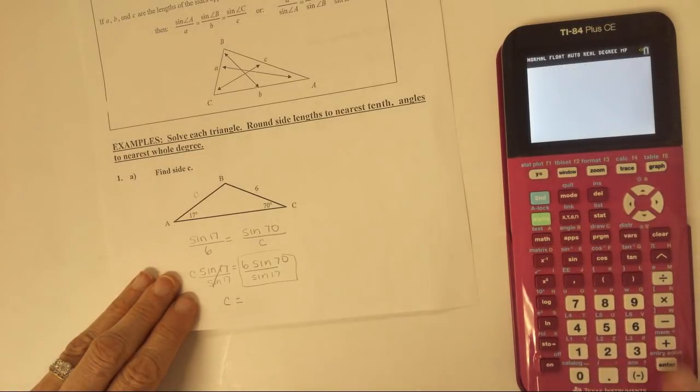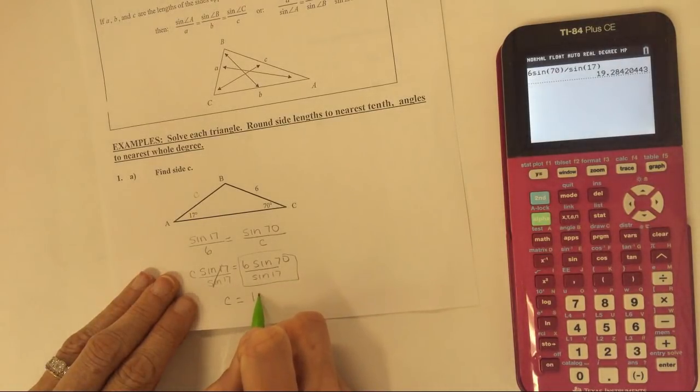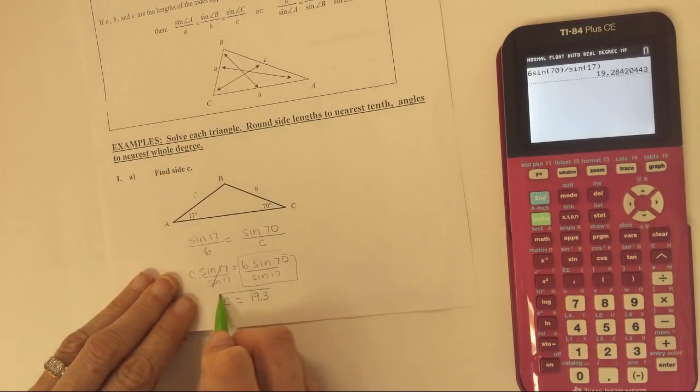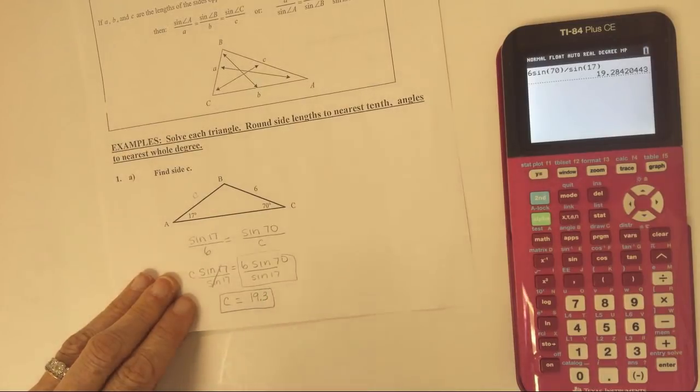Close your parenthesis. And we're going to round to the nearest tenth, so 19.3. And that would be whatever our unit is, and so that's side c.